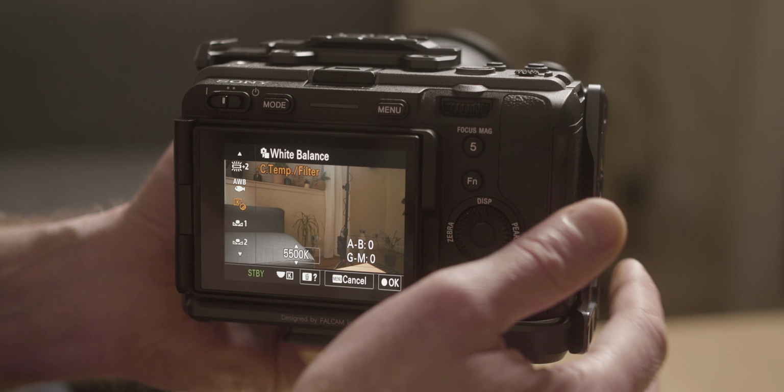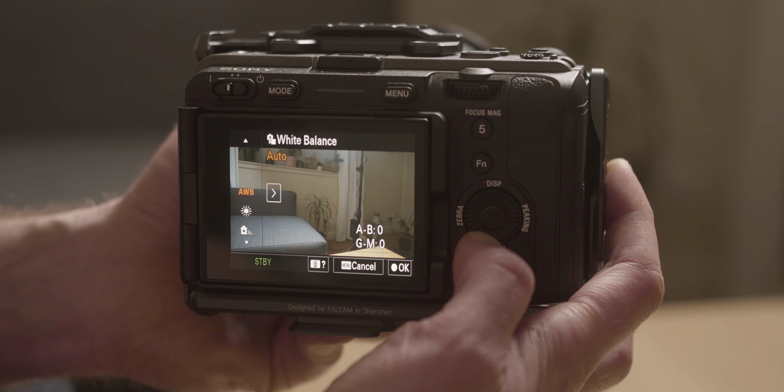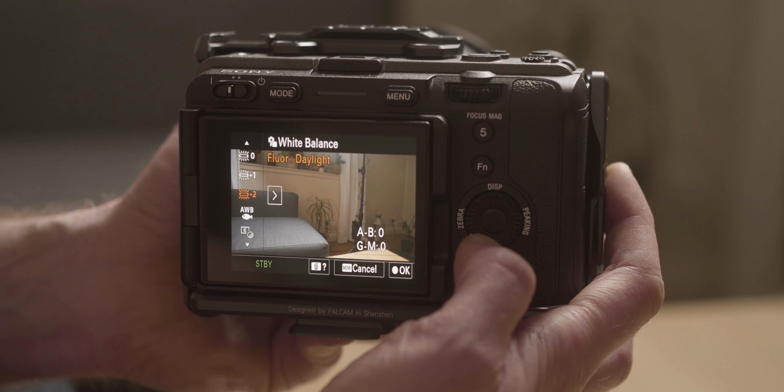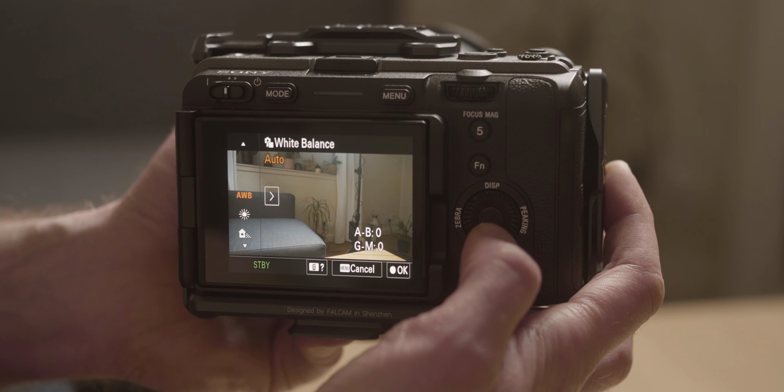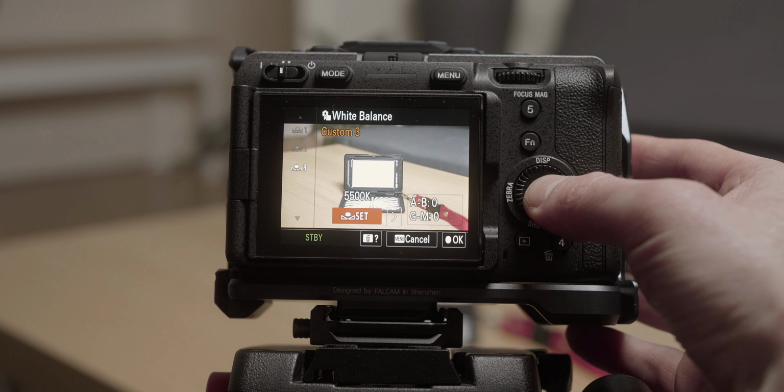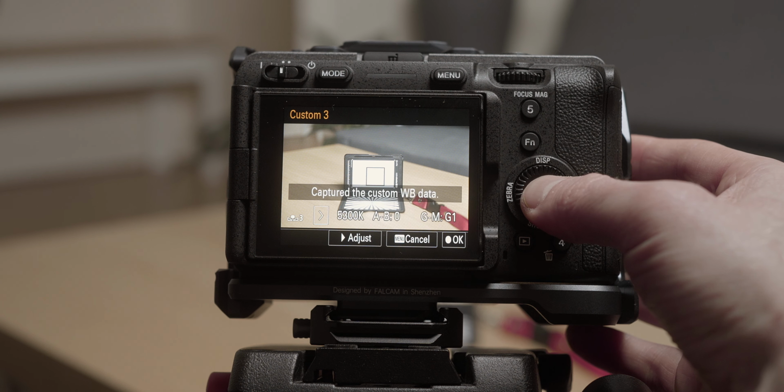If you struggle with that, go to auto white balance, see which of the presets looks similar to auto white balance and choose that one. Alternatively, you can buy a grey card and measure the white balance properly.